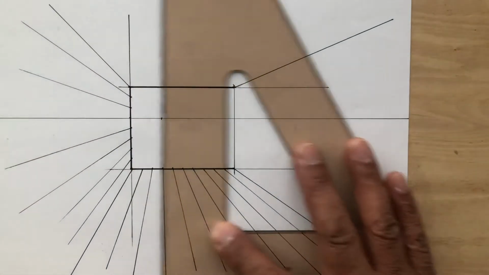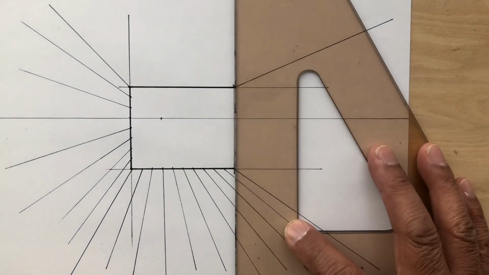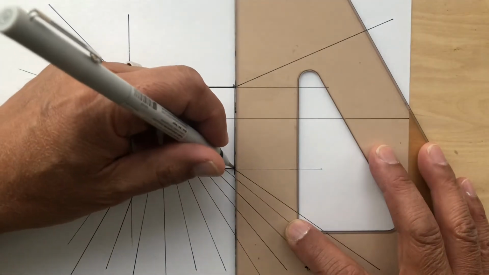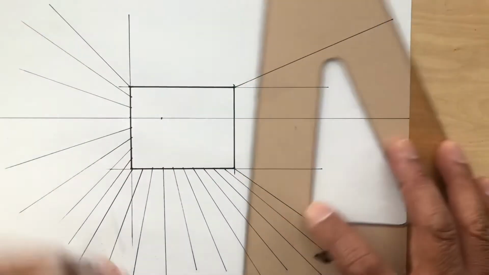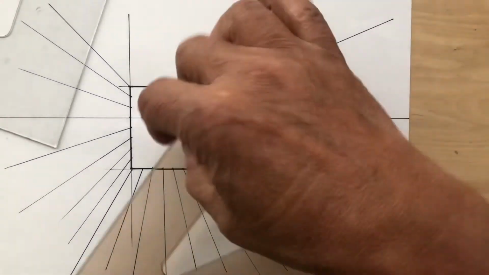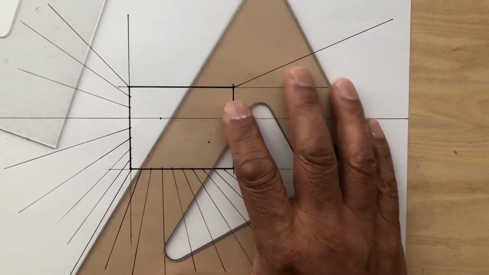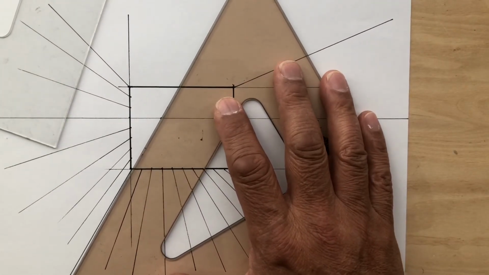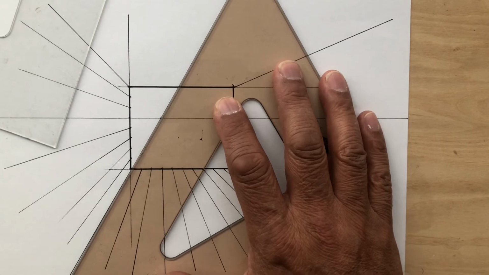When I trace these lines, I try to just be off to the side with my triangles so that I'm tracing right on top of these lines. And again, retrace your steps: vanishing point, corner.